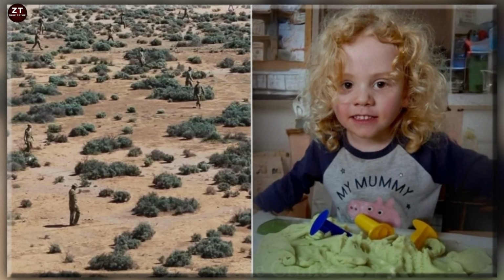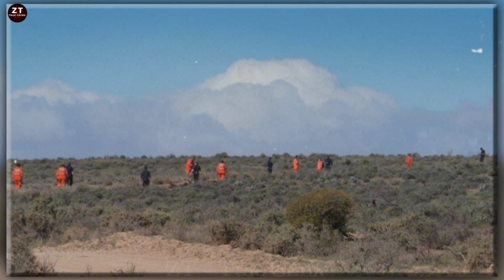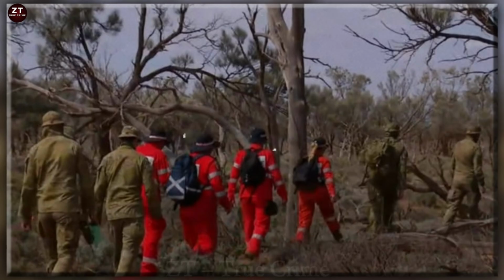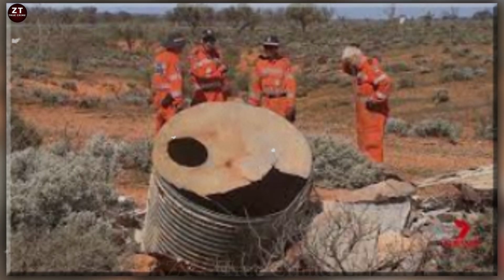In wide, open landscapes such as the region surrounding Oak Park Station, these subtle changes accumulate into highly irregular travel paths. A distance that appears small on paper can become far greater when movement is non-linear. One behavioral framework commonly referenced by specialists is the wander and hide pattern. This model explains how young children often behave when separated from familiar adults.